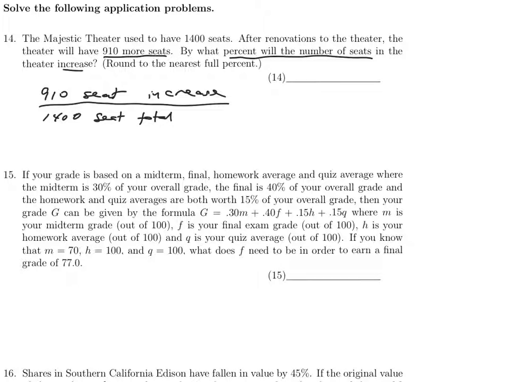And so if we convert that to percent, or percent means per 100, that would tell us a way of thinking about that number as a number out of, for every 100 seats. And so to do this, we just do the division. So 910 out of 1,400 is 0.65. And so that's what we refer to as a proportion.